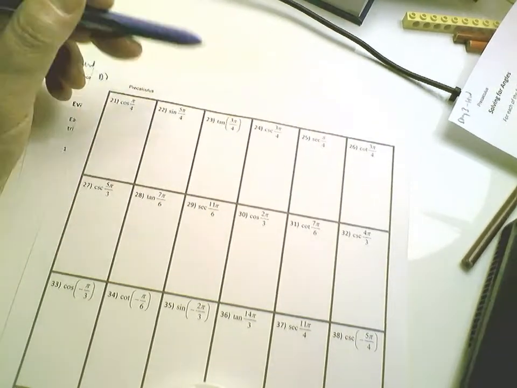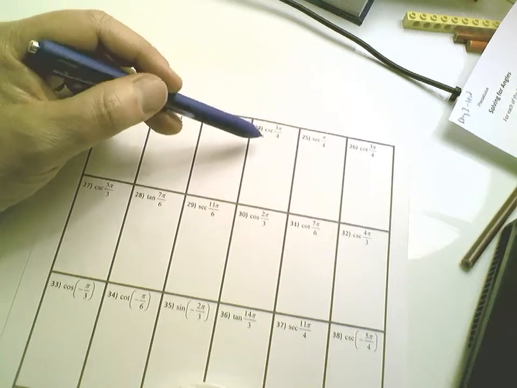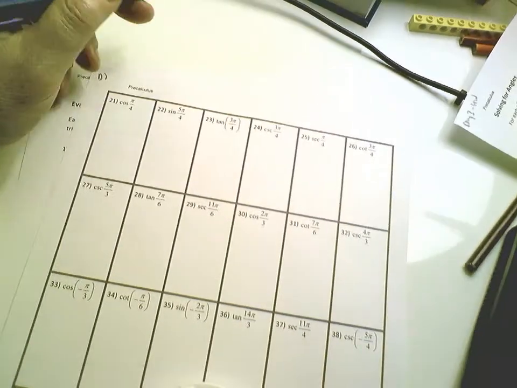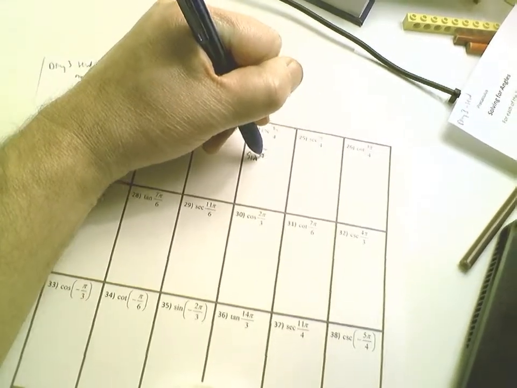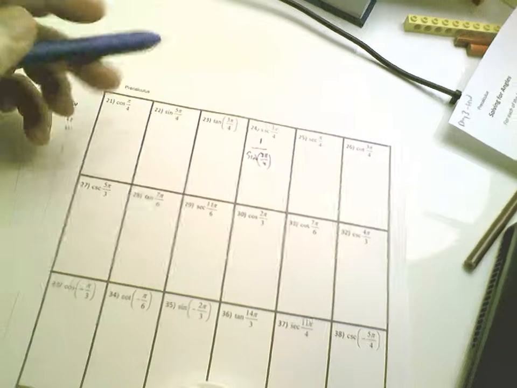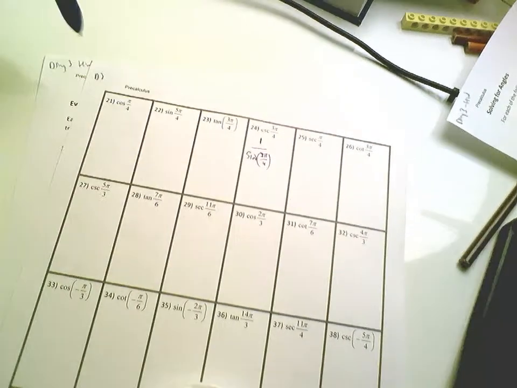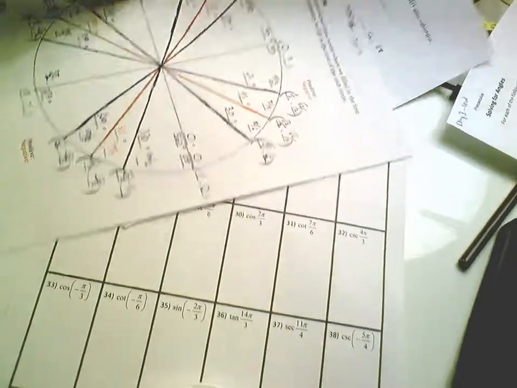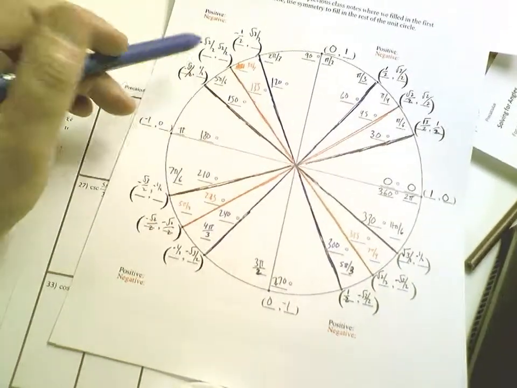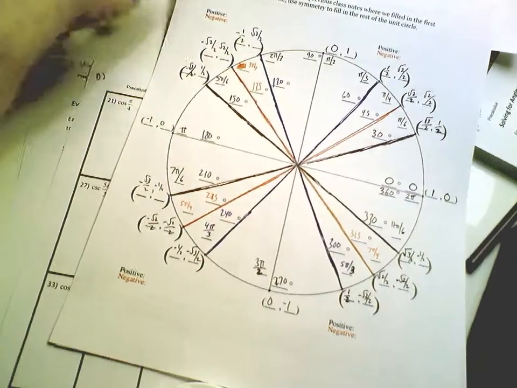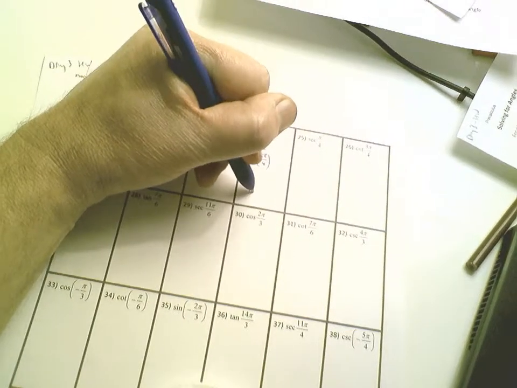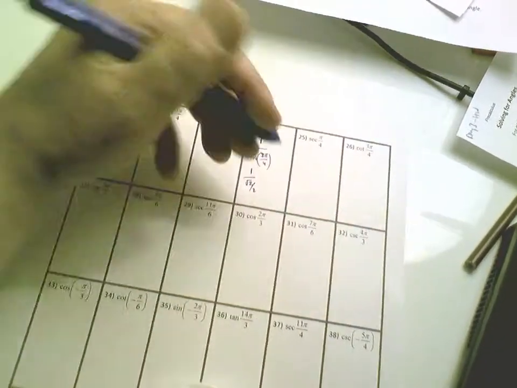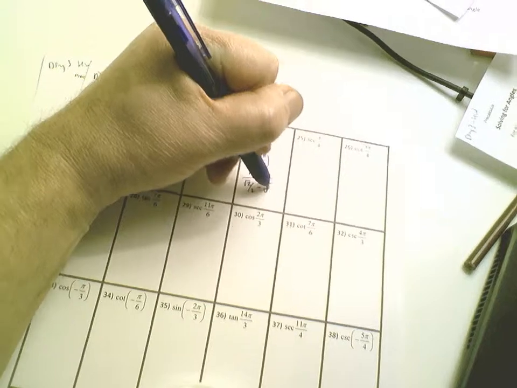Well, that's a little bit tougher, but what do you realize that you could do? Cosecant of 3 pi over 4 is 1 over the sine of 3 pi over 4. Can you find the sine of 3 pi over 4 on your unit circle? You sure can. On the unit circle, the sine of 3 pi over 4 is the square root of 2 over 2. So you would have 1 over the square root of 2 over 2. And when you work with this fraction, that becomes 2 over the square root of 2.